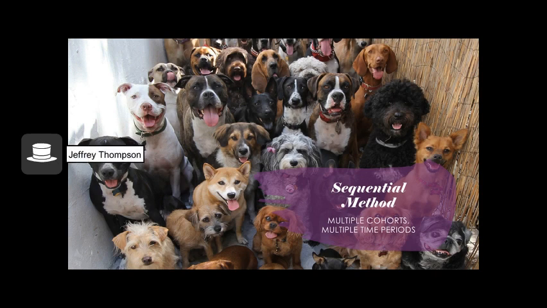Oh boy, look at all these good old doggos. Oh, they're so happy, right?